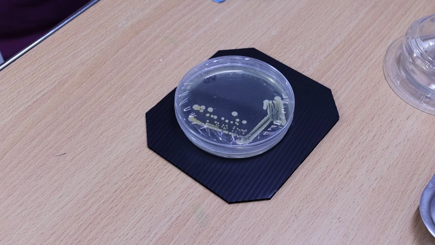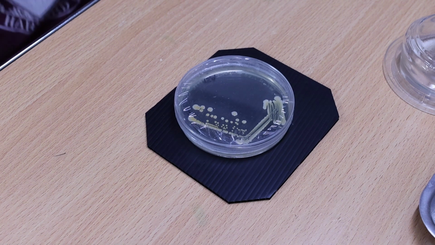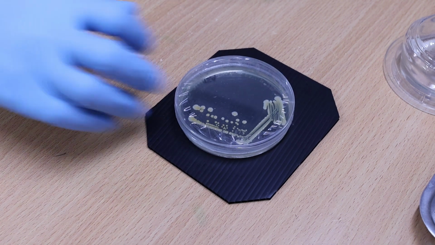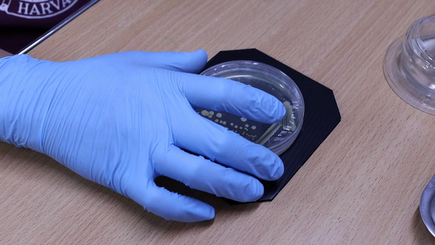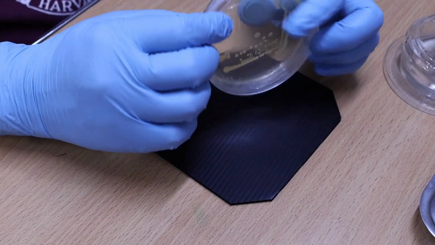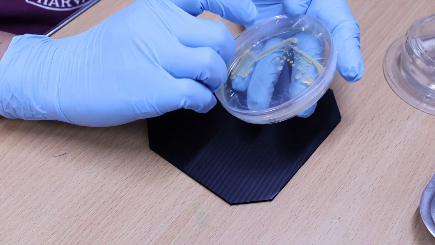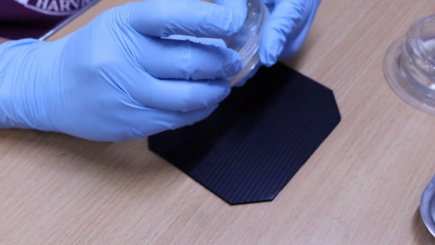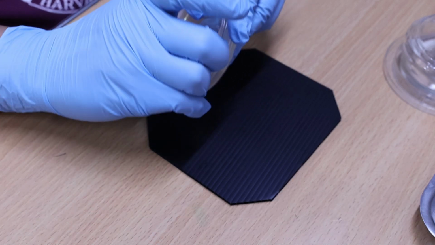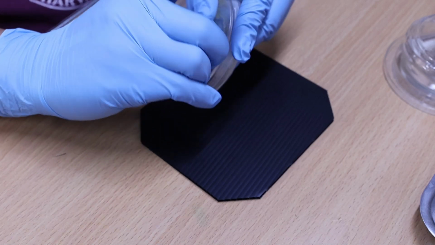To distinguish Streptococcus from Staphylococcus, what we can do is a simple catalase test. So here I have some Staphylococcus aureus, and now I will try to open it.